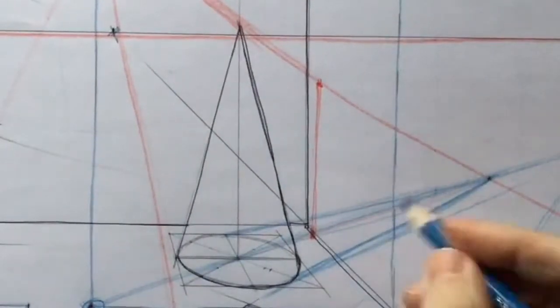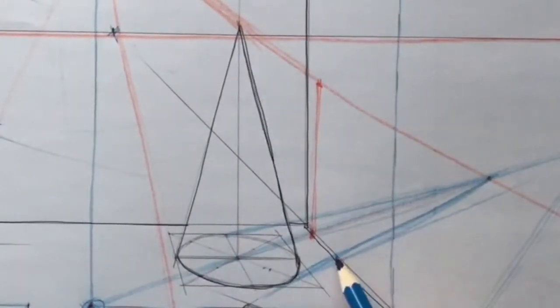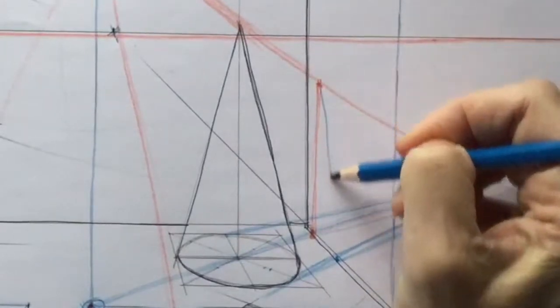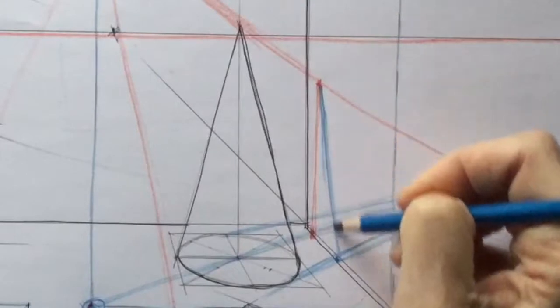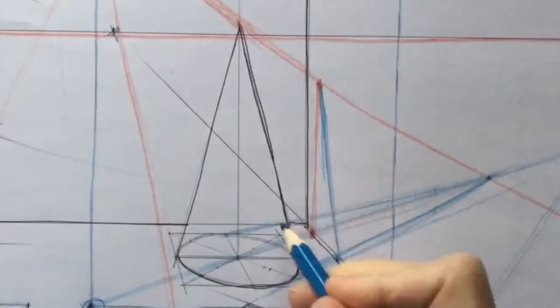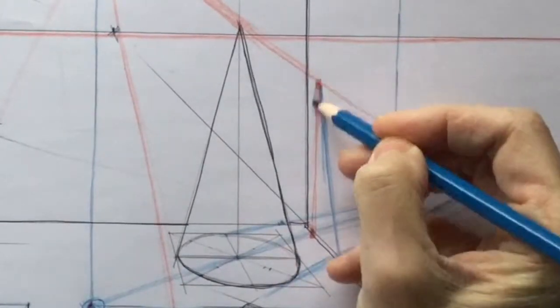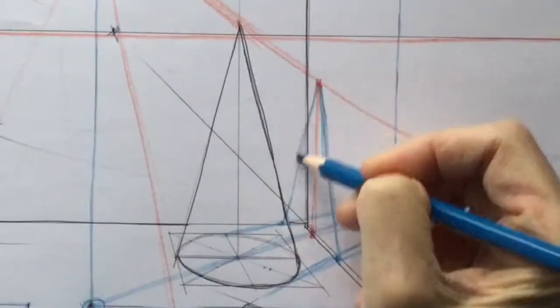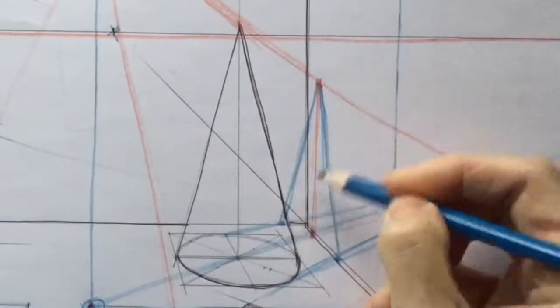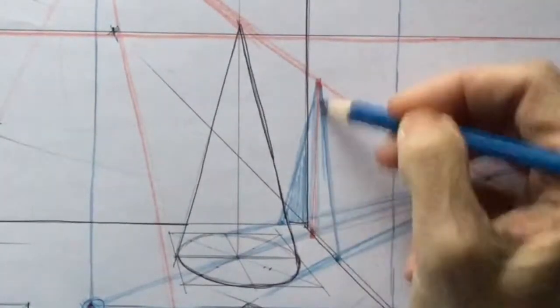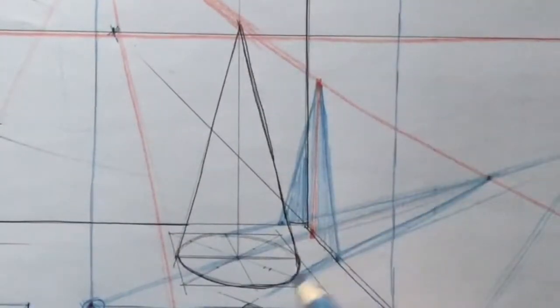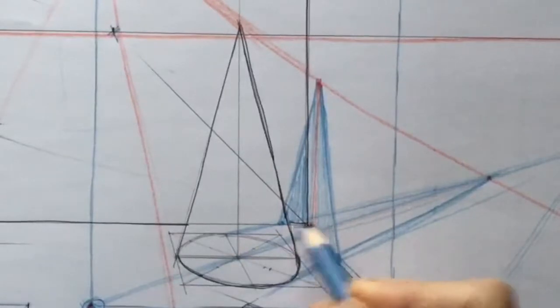Then it's just a matter of taking where this blue line hits the wall and joining it to the height. And I take this as hitting this wall and I join it. So this is kind of an interesting shadow. Not only is it going up the wall, it's going up both walls. And that's how that would look.